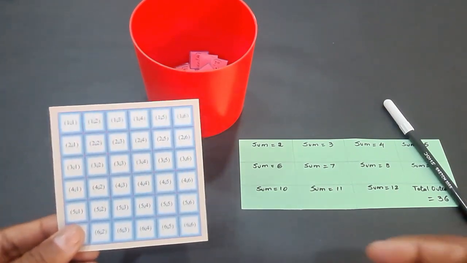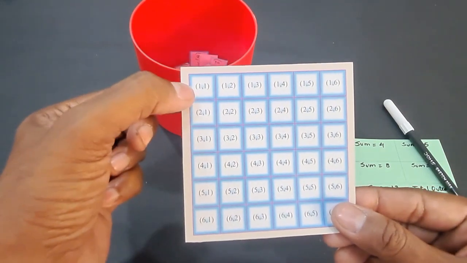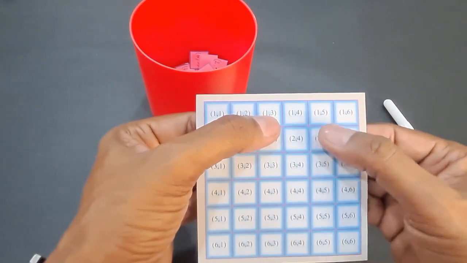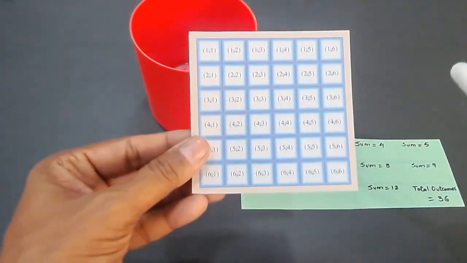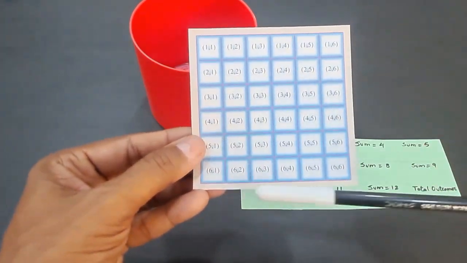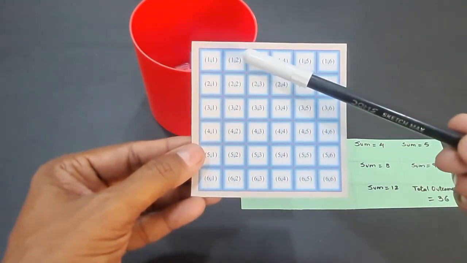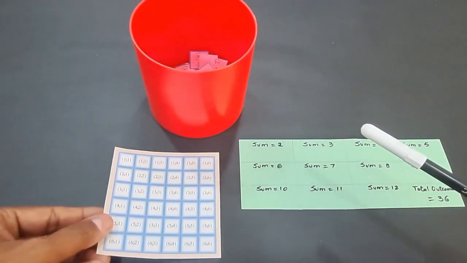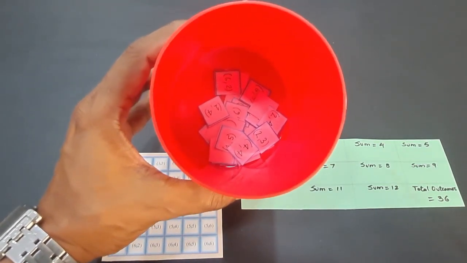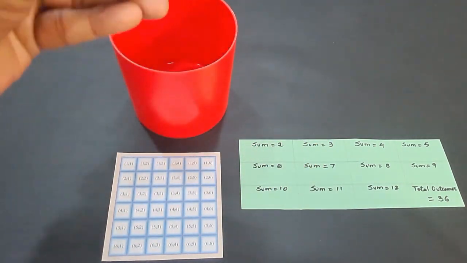When you throw a pair of dice, we obtain 36 different possibilities, that is 1 on first dice, 1 on second dice, followed by 1 2, 1 3, 1 4, 1 5, 1 6, and likewise it goes on to 6, 6. So there are 36 possible outcomes. What we have done here is we have made cutouts of all these possible cases, and all those possible cases are put in this container. We are going to pick up these possible cases one by one from this container without replacement.